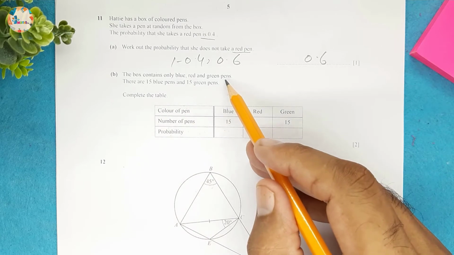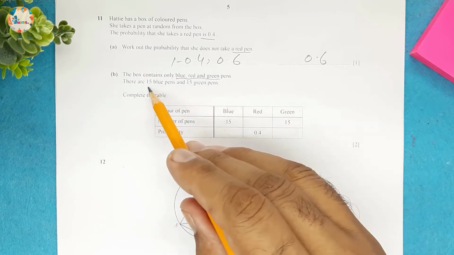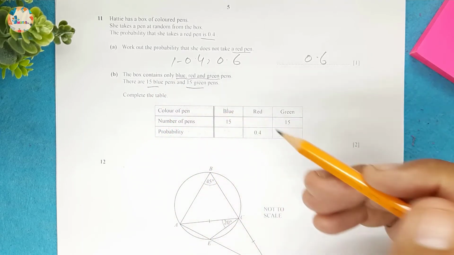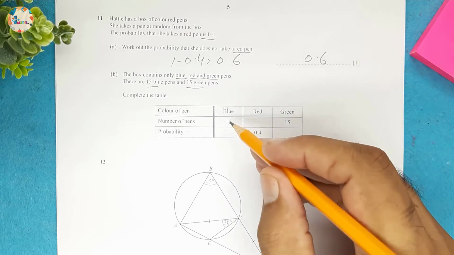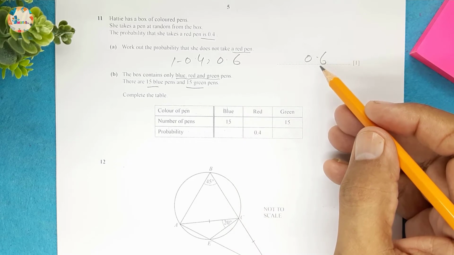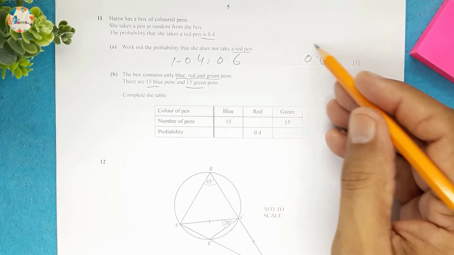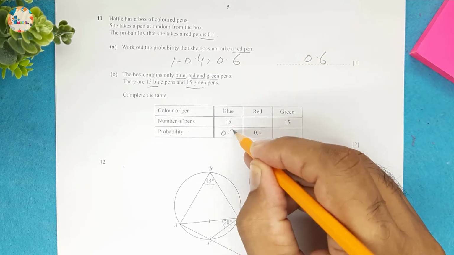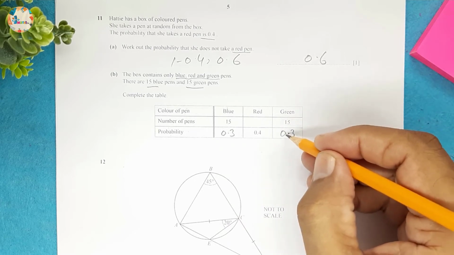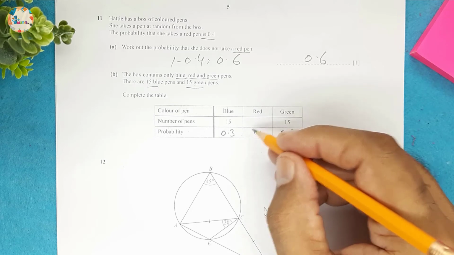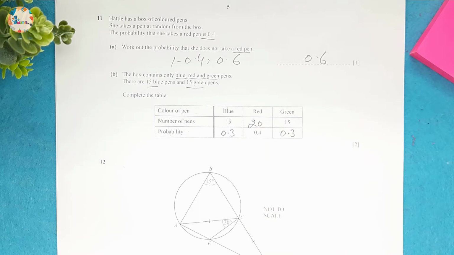The box contains only blue, red, and green, so these three types of pens. There are 15 blue, 15 green. Complete the table. So 0.6 will be divided into half, so this will be 0.3, and this will also be 0.3. So each one will be 5, so this will be 20 over here. We can multiply this by 0.5 and we will get this.